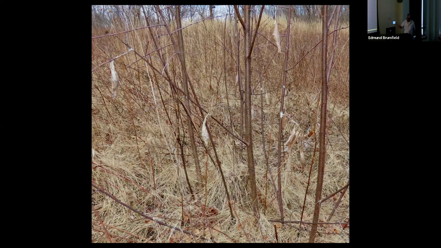Now here's just some young cherry saplings. This is at Kittatinny Valley State Park, which I think we saw on one of our walks. And you can see here all these cocoons. Here's 1, 2, 3, 4, 5. I counted 9. Another one up there. I counted 9 total in the field.